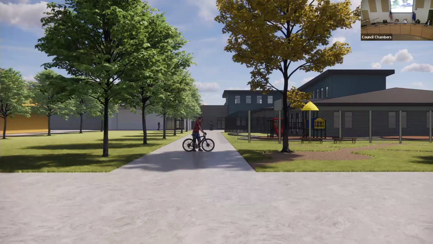This is a concept plan looking east. It shows all three phases. In the back is the CRRC, which is constructed. On the right front is the Early Learning Center with a fenced playground area. On the left is the event lawn, which is in place. And behind that is the gymnasium, which is phase 3.